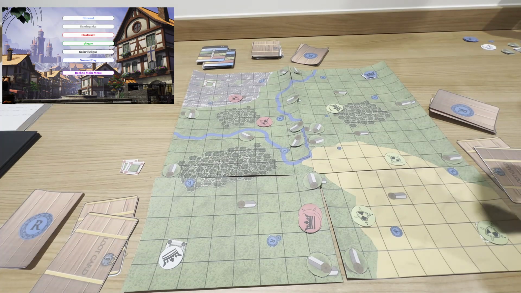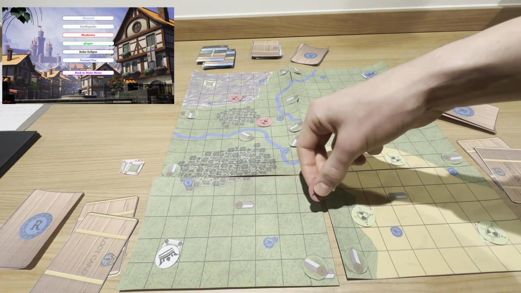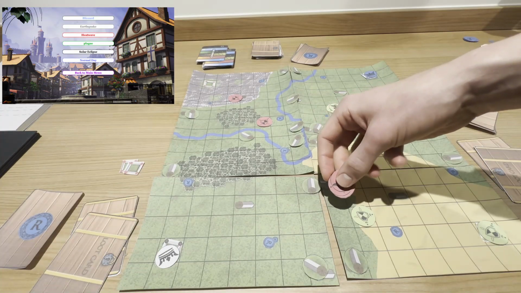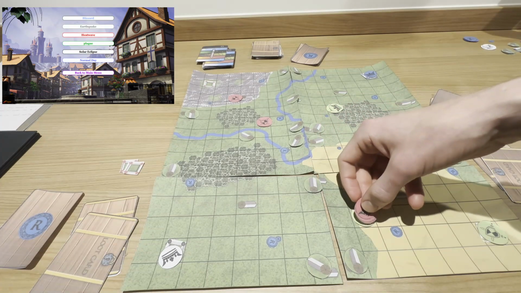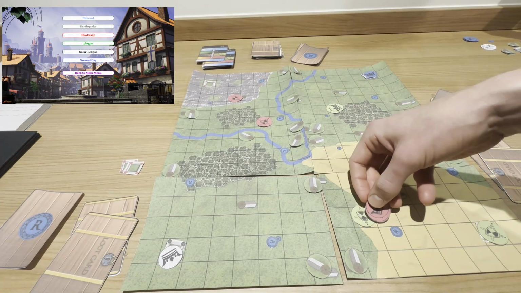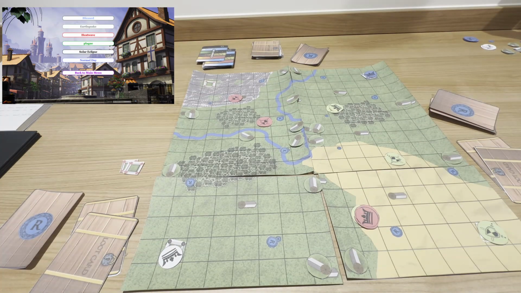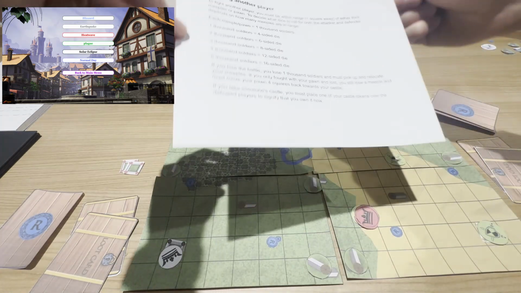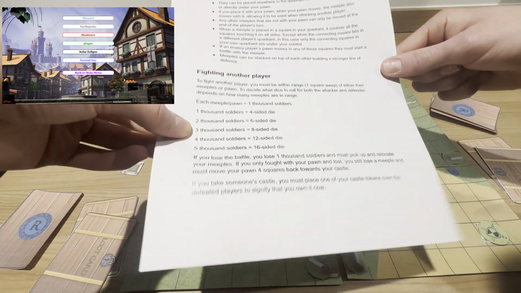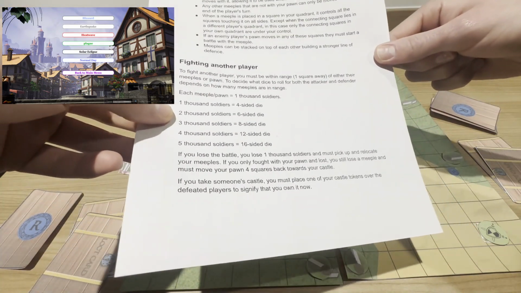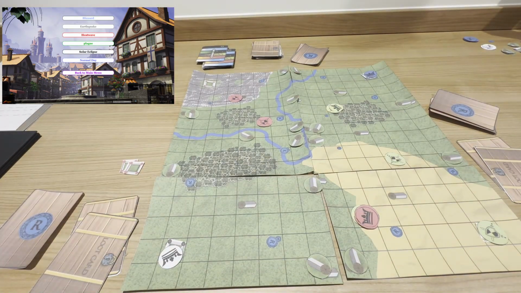So what the red player will do is move their pawn and meeples. When you have meeples with your pawn, they move with your pawn. So we're going to move twice. We'll go 1, 2. So we are on top of that green meeple. Now if we look in the rule book when it comes to fighting, the red team has 3,000 soldiers, 2 meeples and a pawn, so they get to roll the 8-sided dice, and the green team have just a singular 1,000, so they roll the 4-sided. Whoever rolls the highest wins.